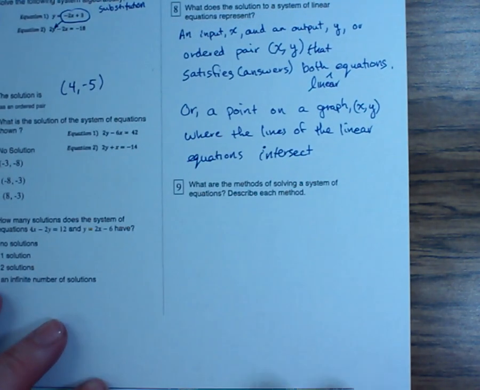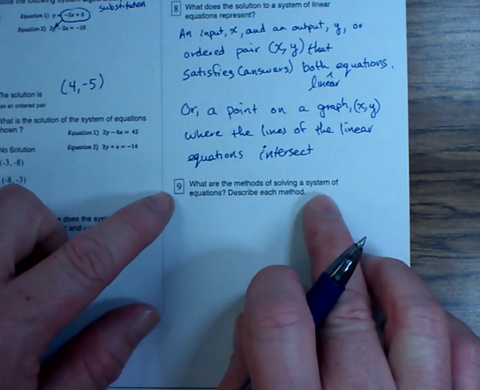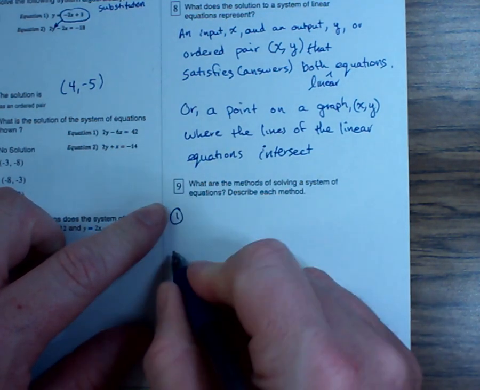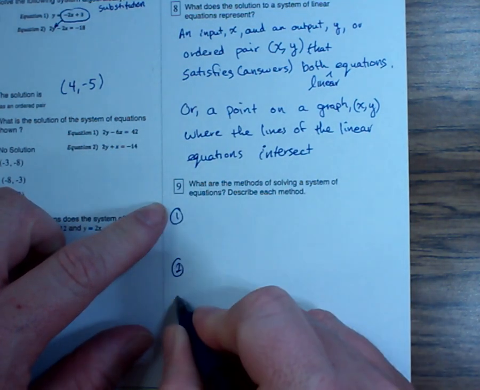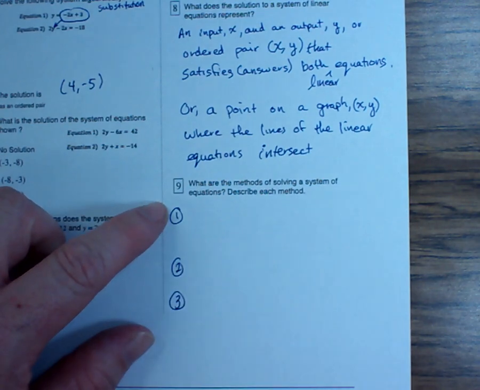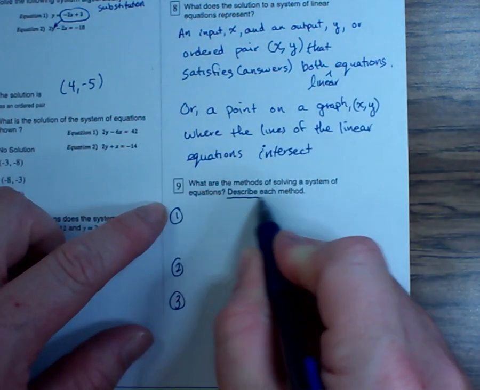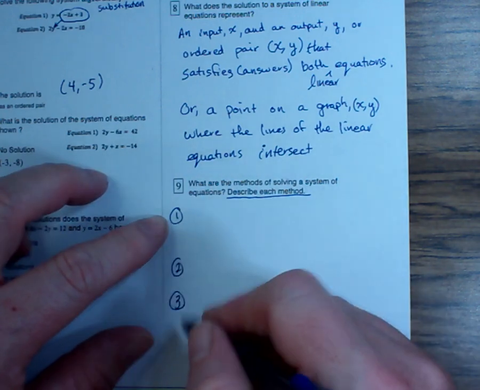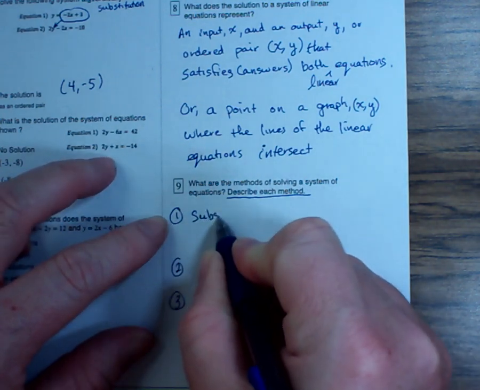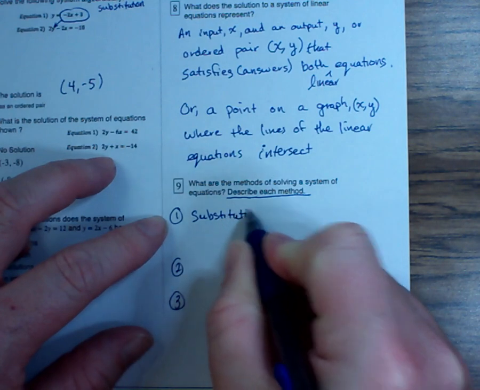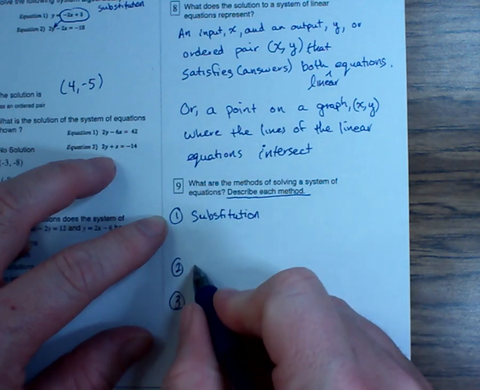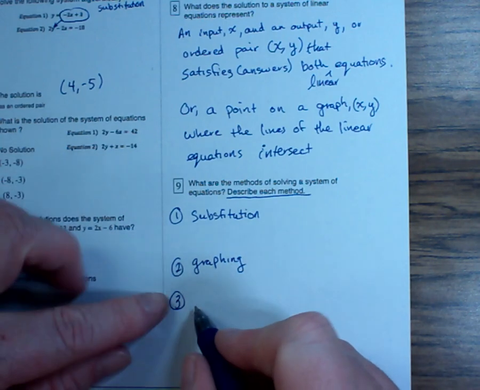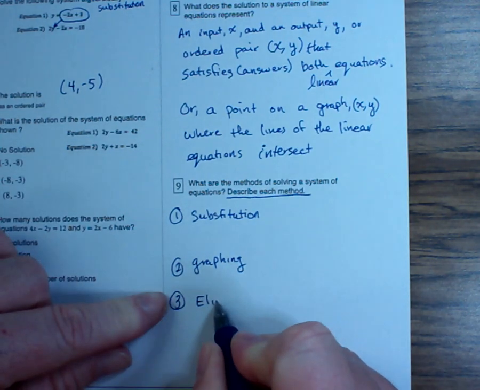And finally, the last question. What are the methods for solving a system of linear equations? And we have 3 of them, and we'll keep it pretty simple. 1, 2, 3. To get the 2-point answer, you have to have the second part. The first half is just to name each one. We know we have substitution. And you don't have to list them in this order. We have graphing. And we have elimination.